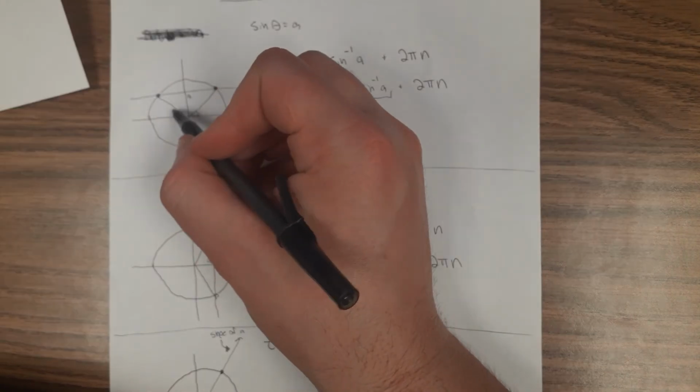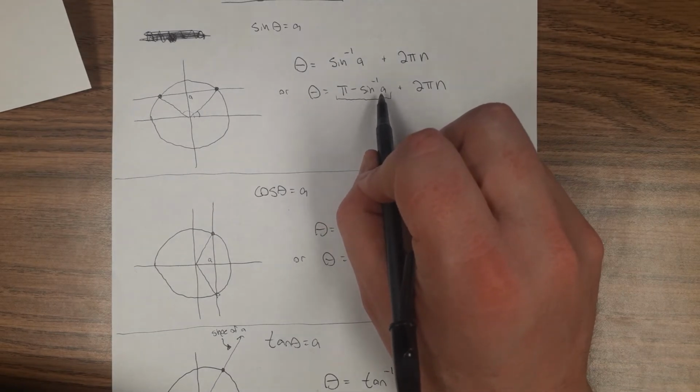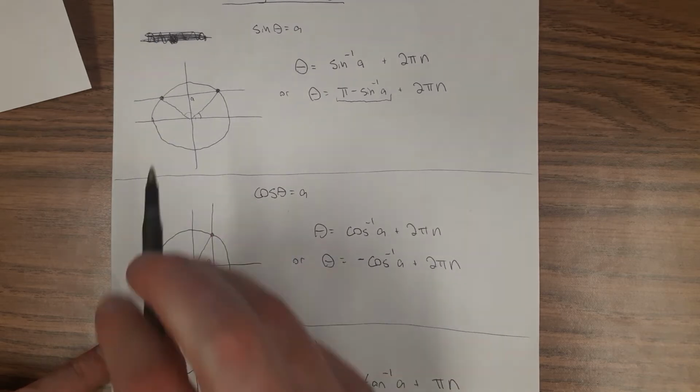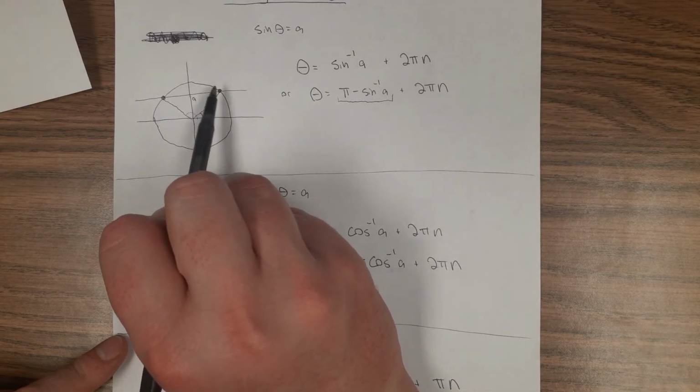This angle is what I just underlined. It's pi minus arcsine of A. That's because the circle is symmetric, so this point over here is a reflection of this point over here.